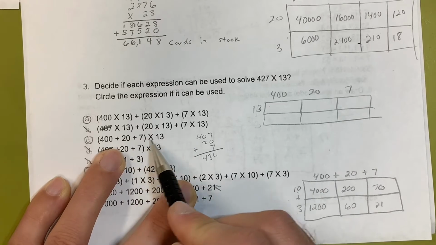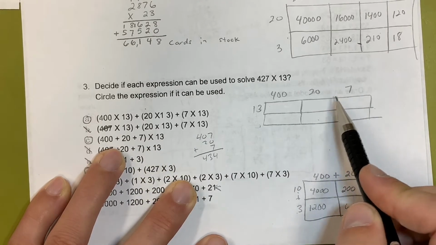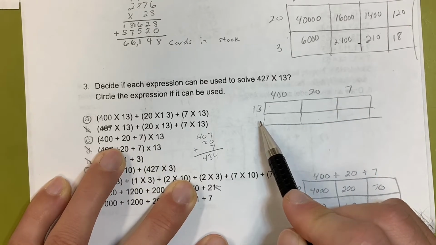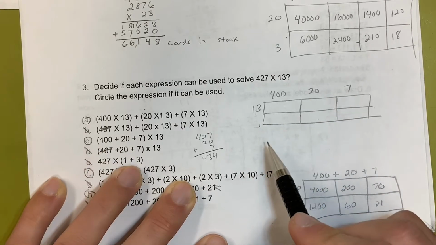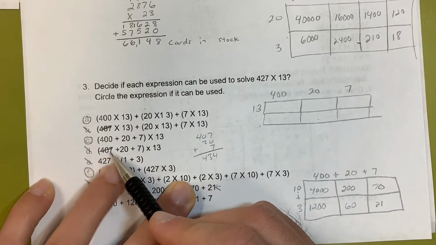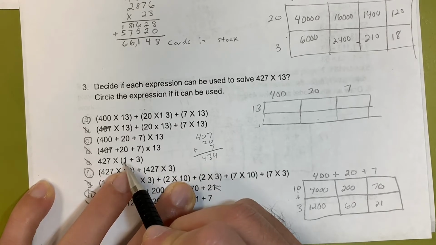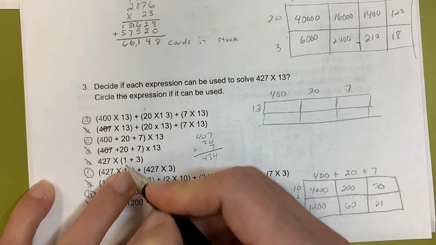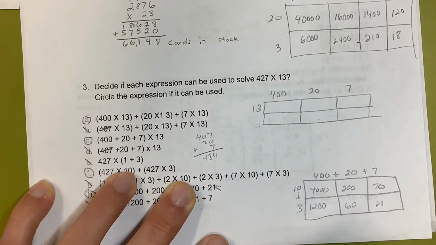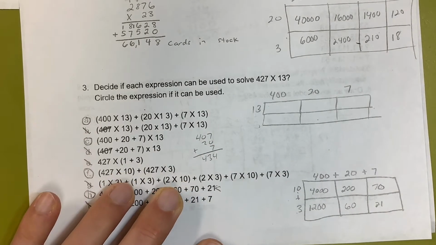The next one is 427 times 13. That would work. They just added those together. 407 will not work again. This one will not work because 1 plus 3 is 4. If they had a 10 here, that would be a good answer. But it's not, so that won't work.